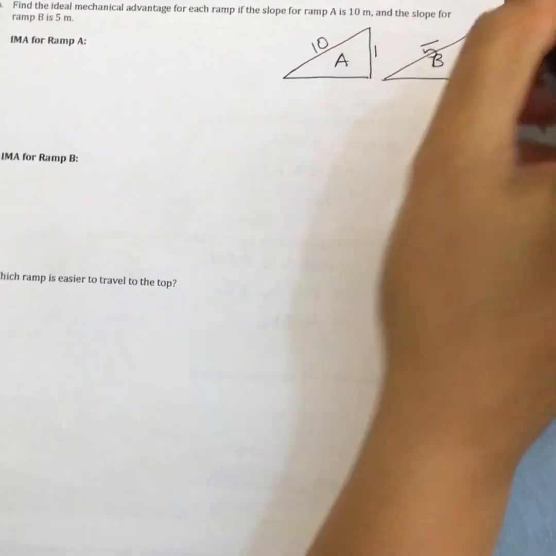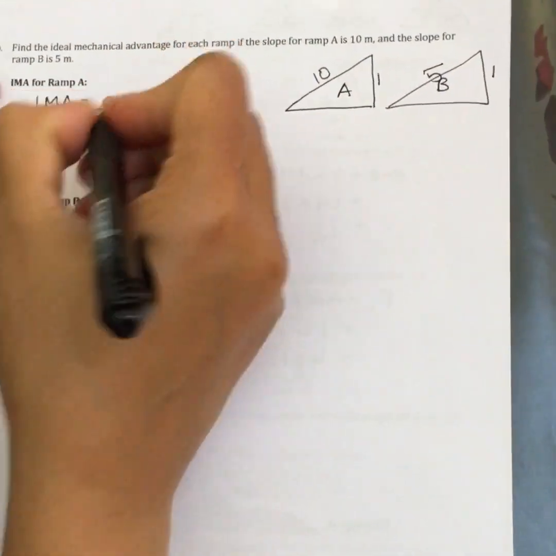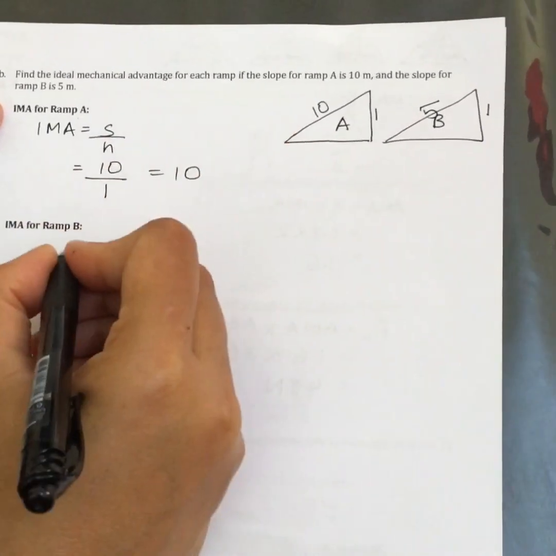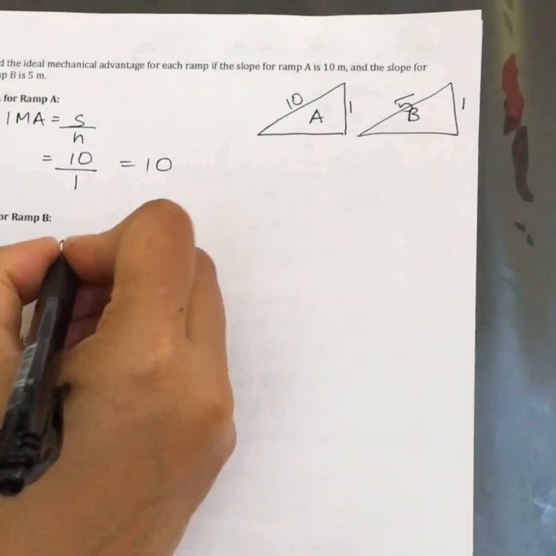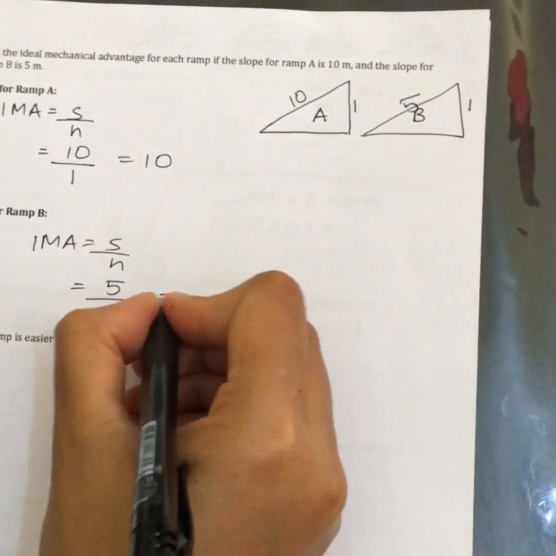Height is 1. So IMA for ramp A, again do not do any question without writing the formula. Slope is 10, height is 1, so IMA is 10. IMA for ramp B, IMA is slope over height, slope is 5 over 1, 5.